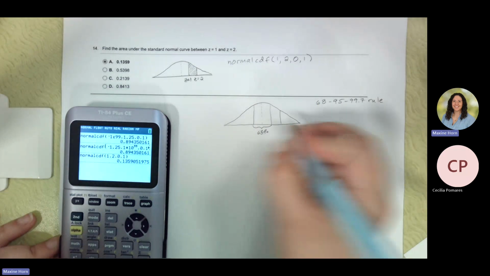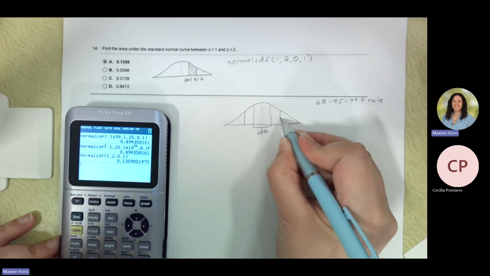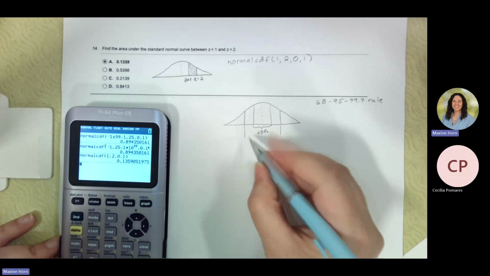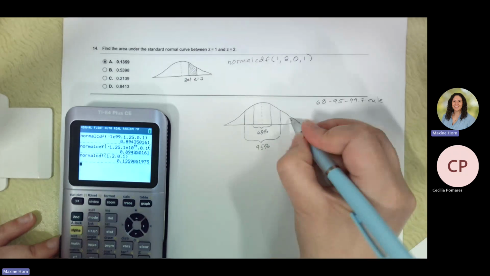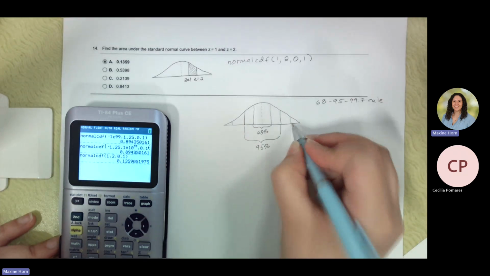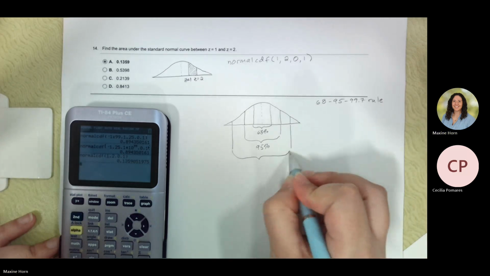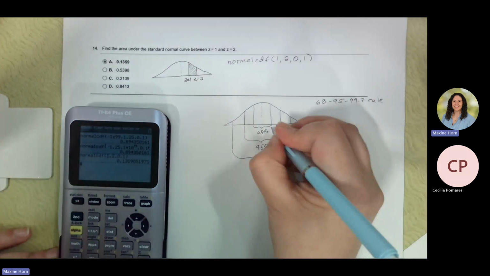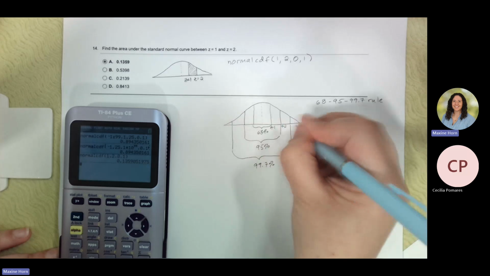If you go one more standard deviation out, so z-scores of 2 and -2, that contains 95% of the data. And if you go one more standard deviation out in each direction, so z-scores of 3 and -3, that contains 99.7% of the data.